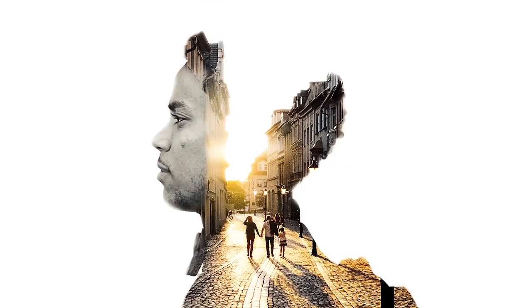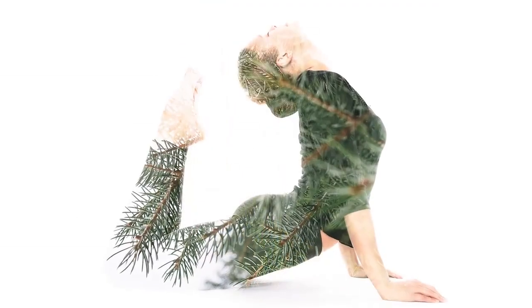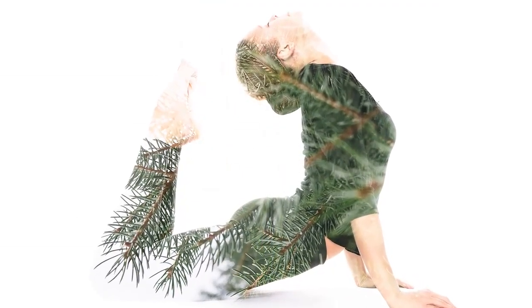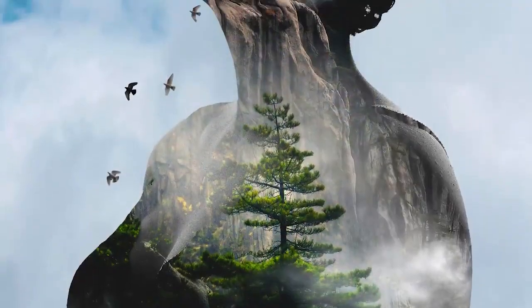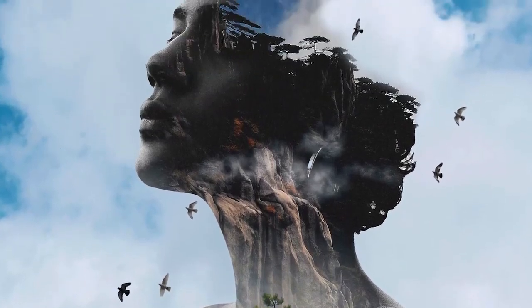Hey guys, it's Shubham and welcome to this crash course. In this crash course, we are going to learn how to create a stunning double exposure effect in Photoshop. Double exposure is a popular design technique that involves blending two or more images together to create a unique and striking visual effect.